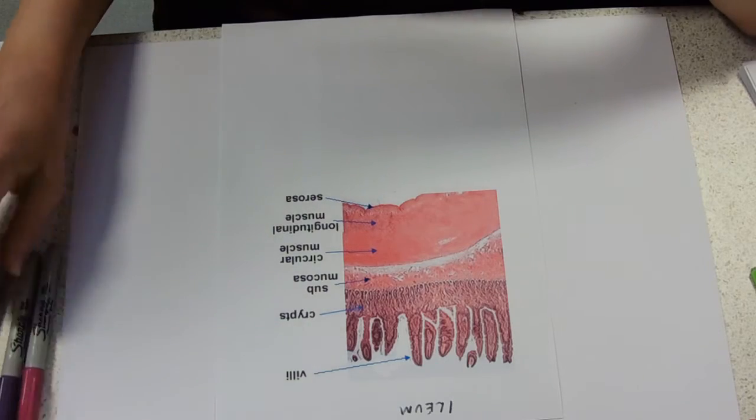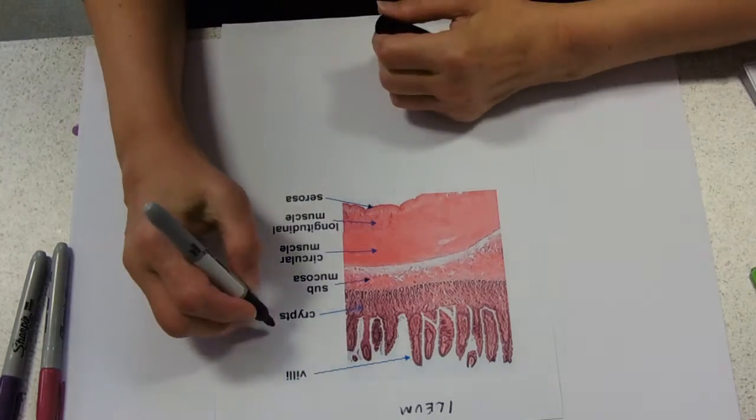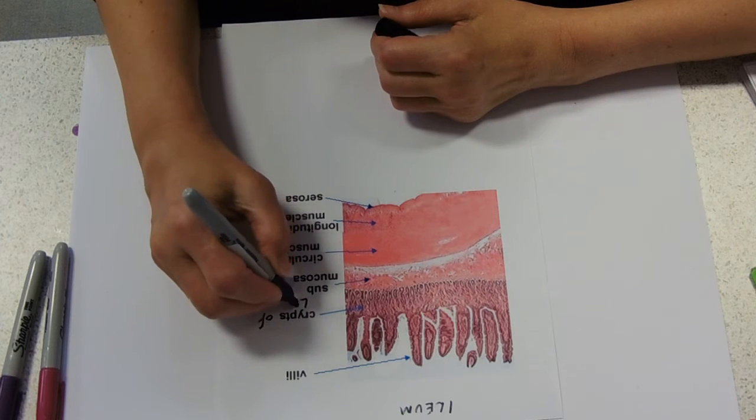We've got these lovely crypts of Lieberkühn. Why they haven't finished that label off, I don't know. So, no, there we go. I'll put it in, Lieberkühn.